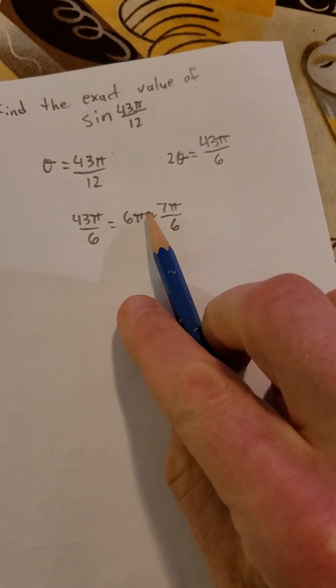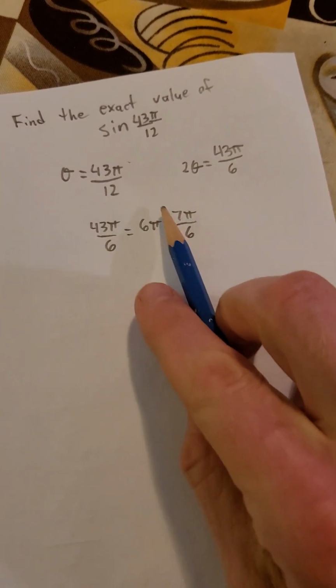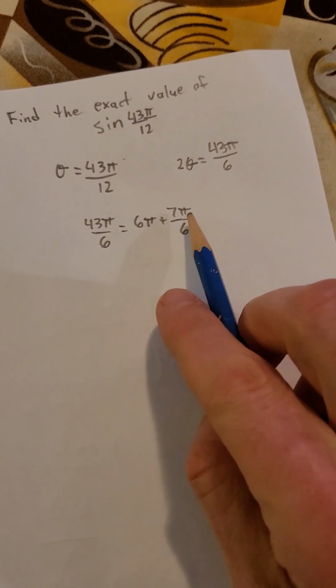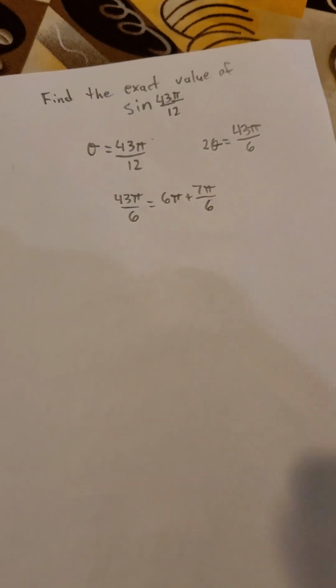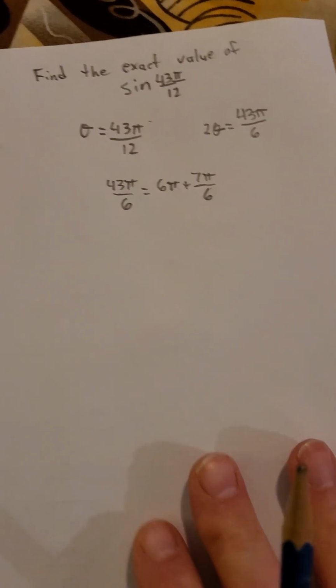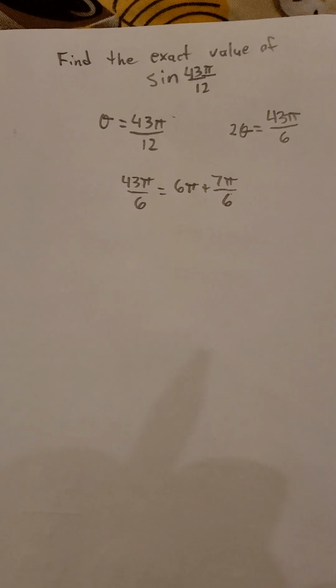Okay, so I've eliminated all of these extra rotations, right? This is 3 full rotations plus 7 pi over 6, which lands us in the third quadrant, which is pretty good. Okay, so now that's nice. This is all what 2 theta is equal to, by the way.